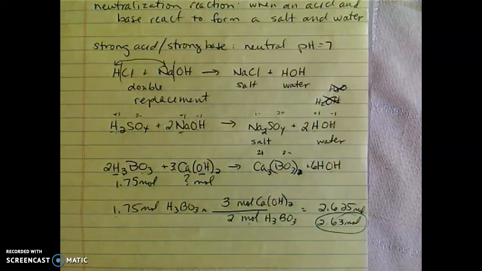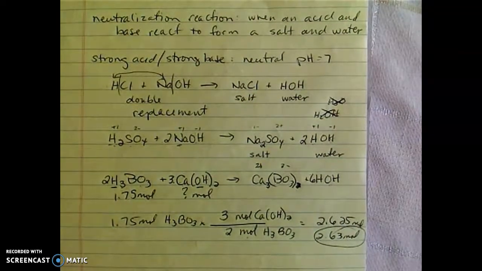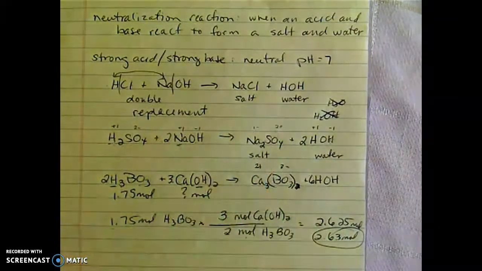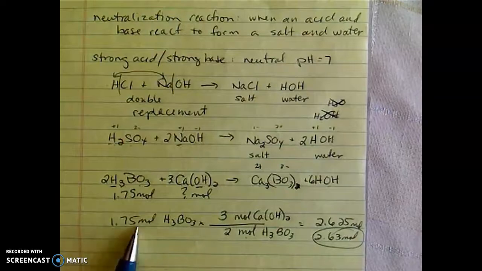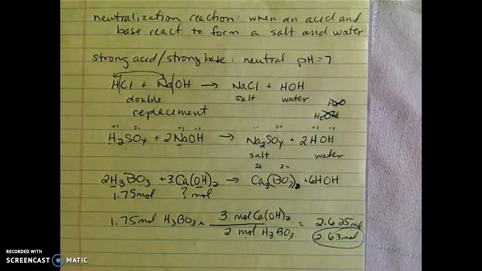And that's it. So really, none of it's new except the definition of neutralization. Okay, neutralization, when an acid and base react to form a salt and water. It's double replacement, so we've predicted products of double replacement before, and we've balanced equations before, and we've done mole-to-mole ratios before, stoichiometry. So it's really a big repeat.